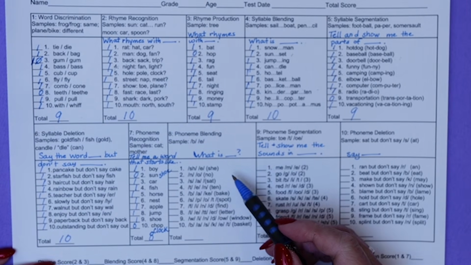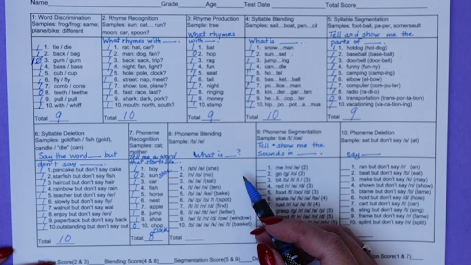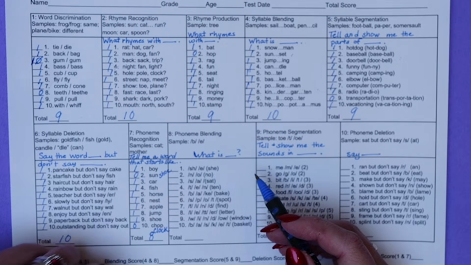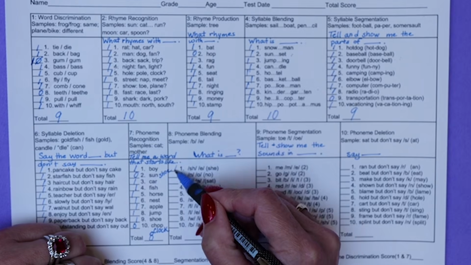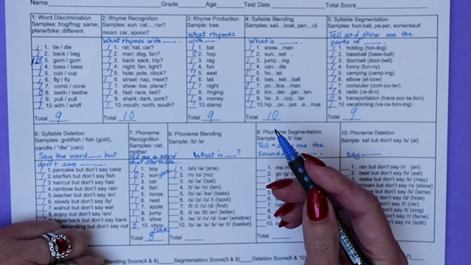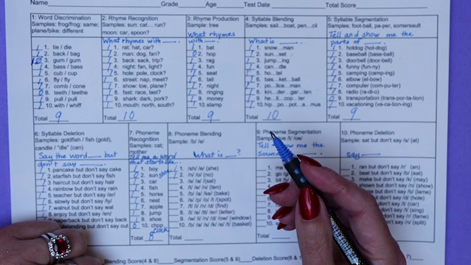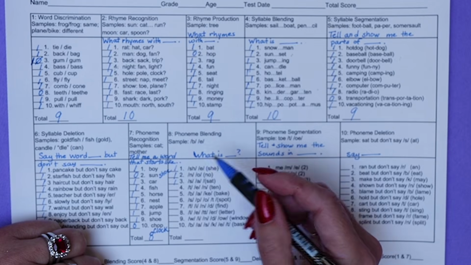Section 8, phoneme blending. Now I'm going to say the sounds of a word slowly and then say the word. S-O-P is soap. Now you do one. What is B-E? Bee. What is sh-E? She. What is N-O? No. What is s-at? Sat. What is t-e-n? Ten.